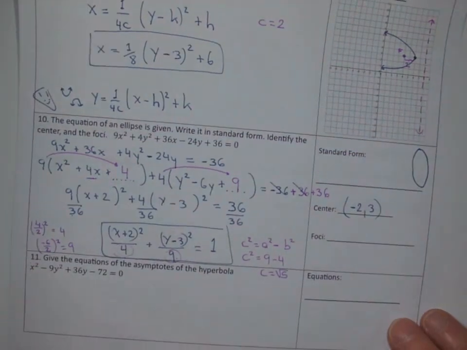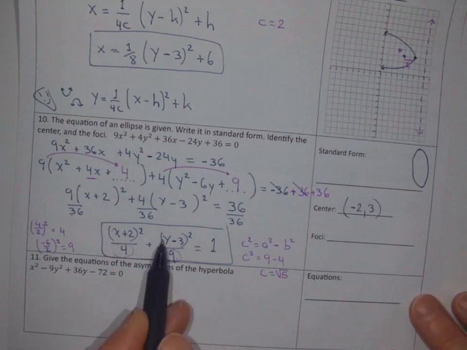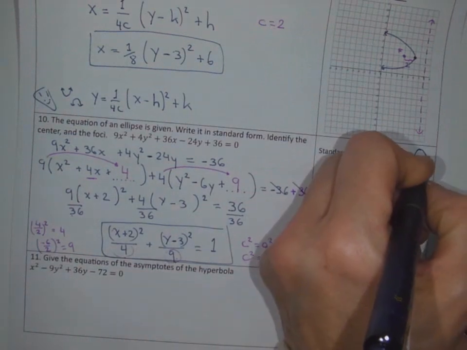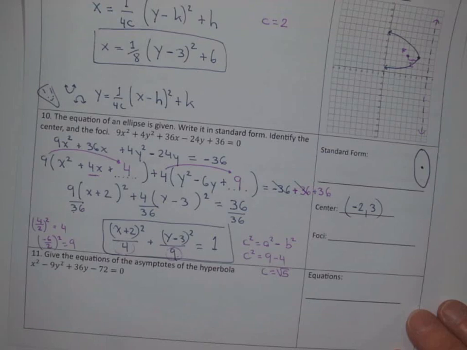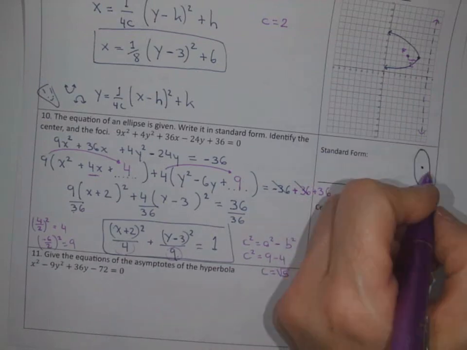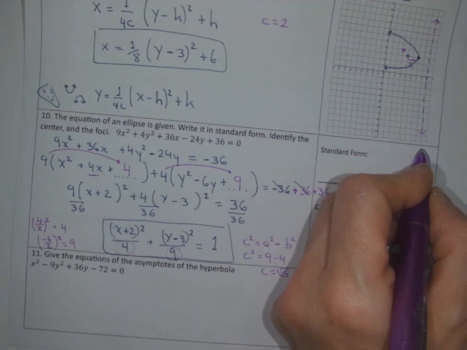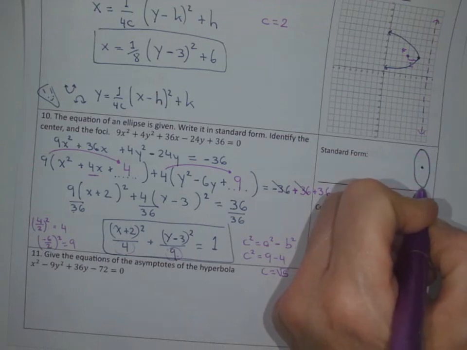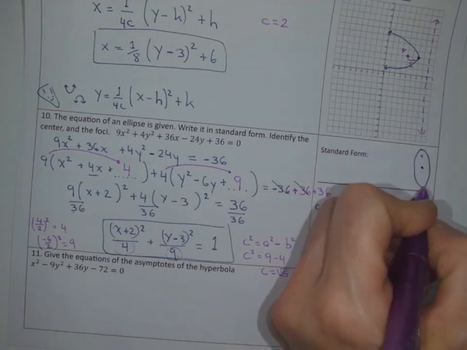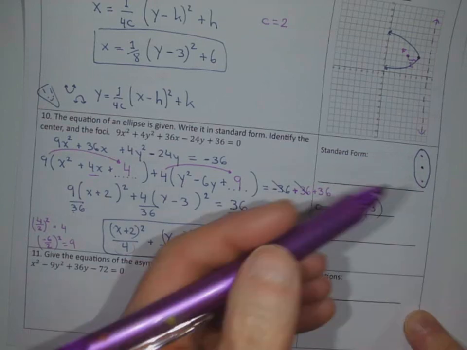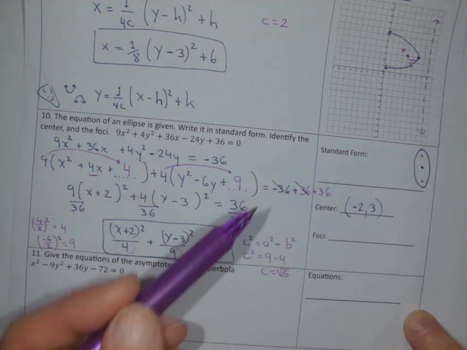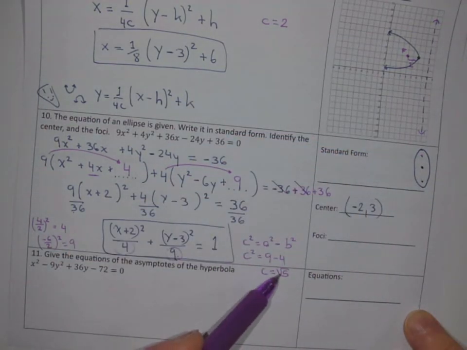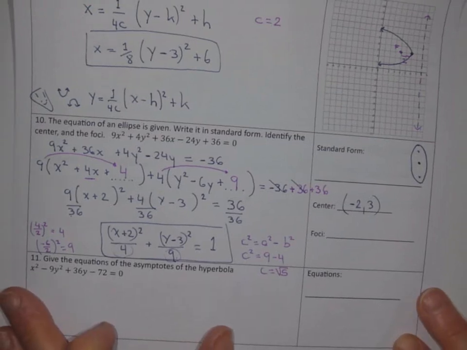So it's going to be oriented this way because the largest value is under the y's. And so my center here will be there. And I need to figure out where my foci would be. The foci are going to be going toward the major vertices, so somewhere up here, somewhere down there. How far away from the center? Square root of 5 away. That's your distance, your c value.